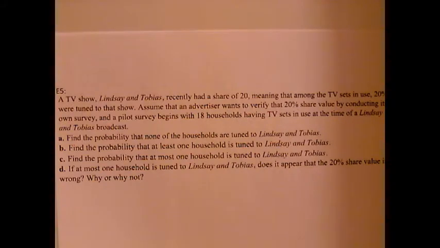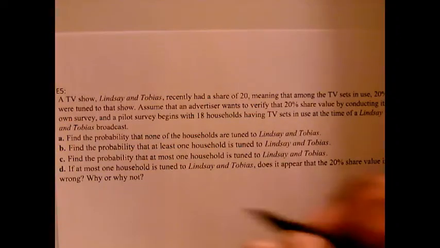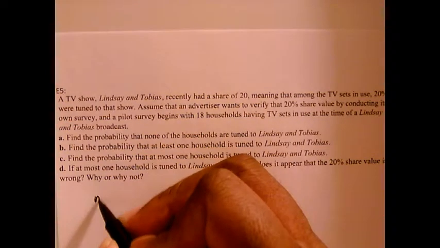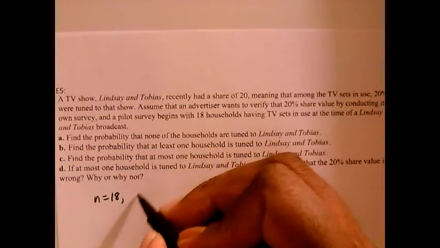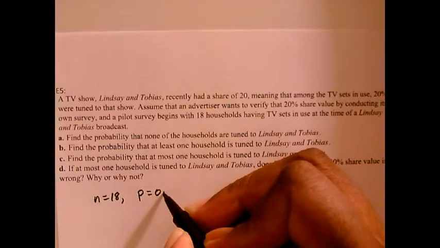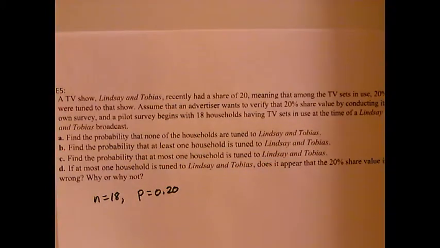And in this case, we want to find the probability that none of the households are tuned to Lindsay and Tobias. Well, we're dealing with 18 households, so N is going to be 18. And my P, it says 20% watch the show, so that's your probability of success, 0.20.